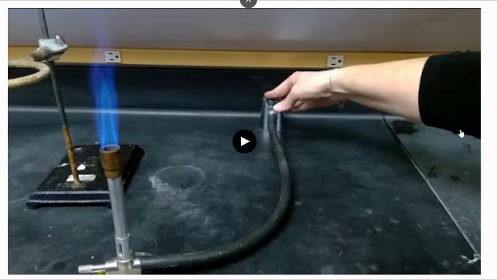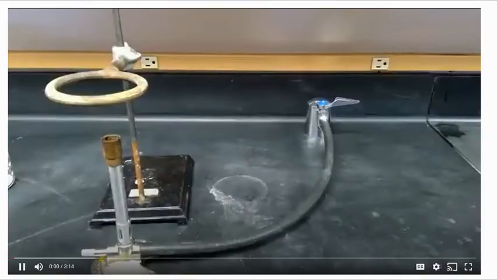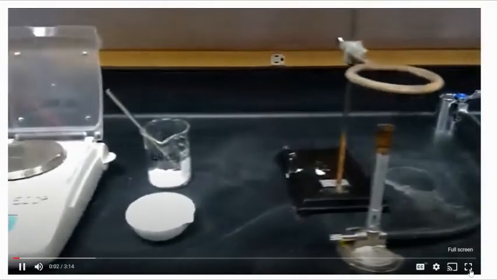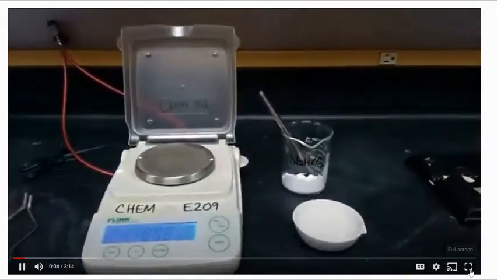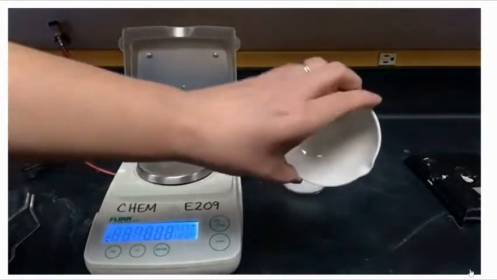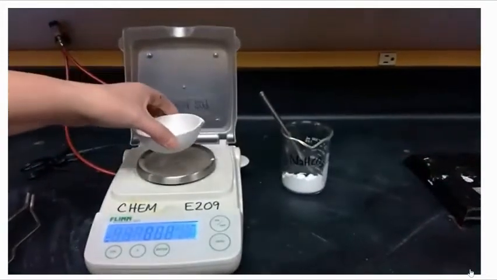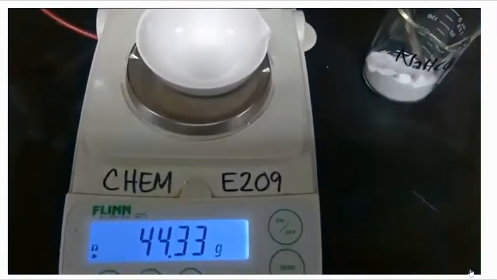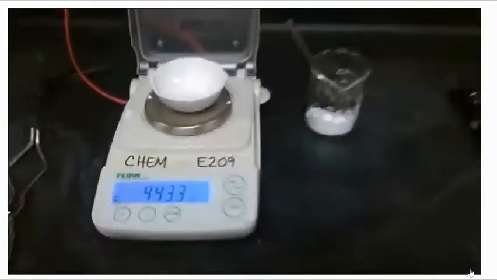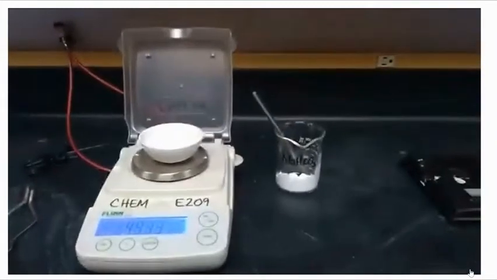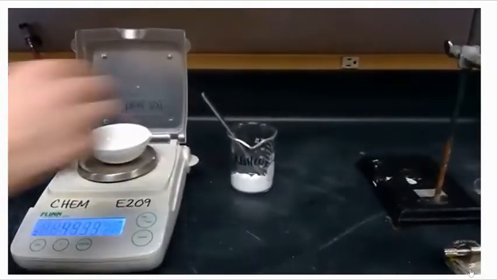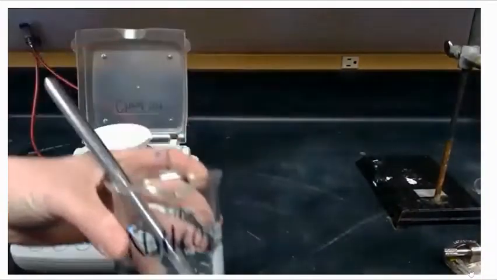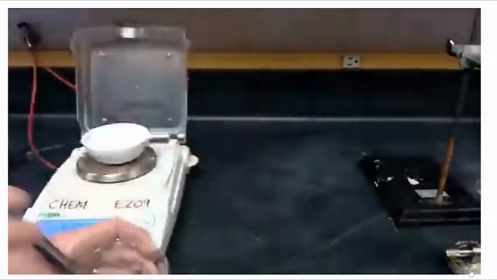So if you were absent on the day of the lab, you can gather a virtual data set using the video below. So we can see the evaporating dish. You can get the mass of the empty evaporating dish, 44.33 grams. Now we're going to add baking soda, sodium hydrogen carbonate.